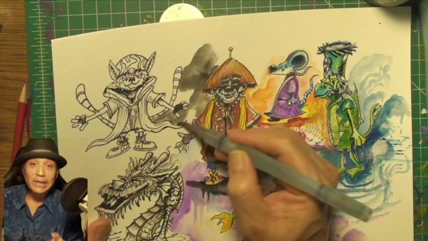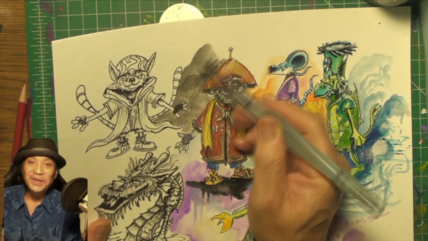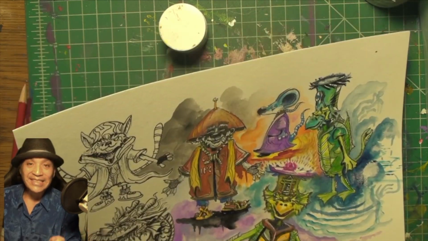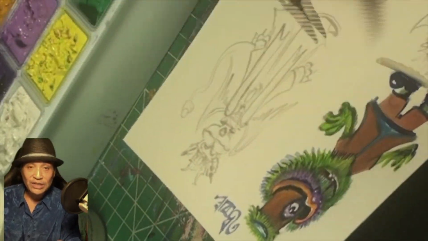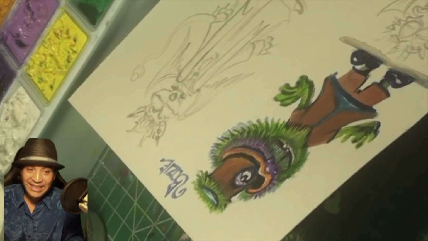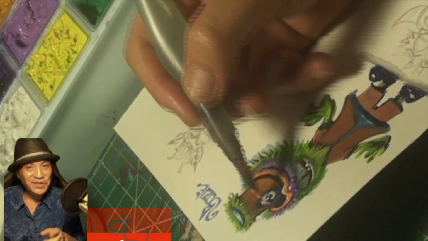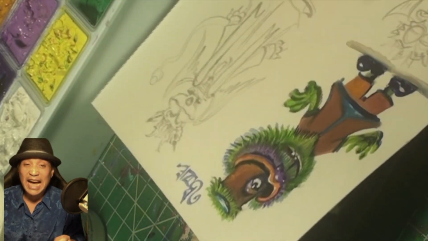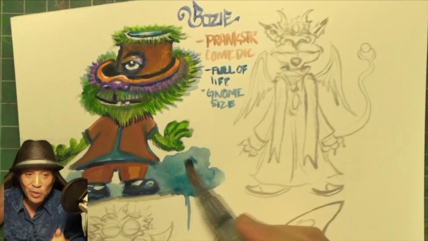I'm an award-winning performance poet, a storyteller, a painter, a filmmaker, an animator, and a self-proclaimed creatureologist and yokai-ologist. And I'm here today to present to you how I use Cartoon Animator 4 in my process to bring alive my Japanese folklore creatures.